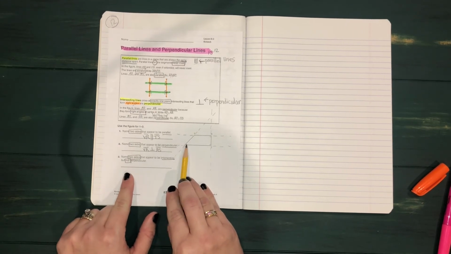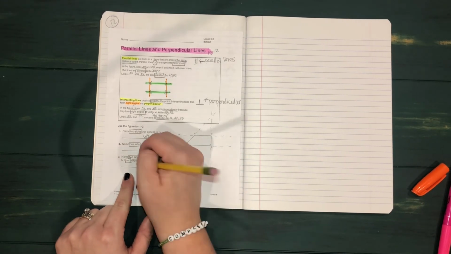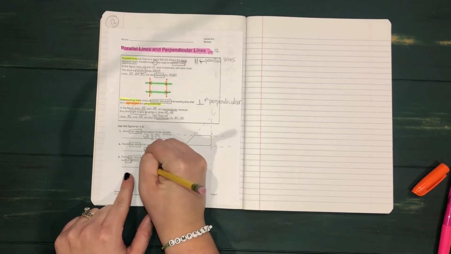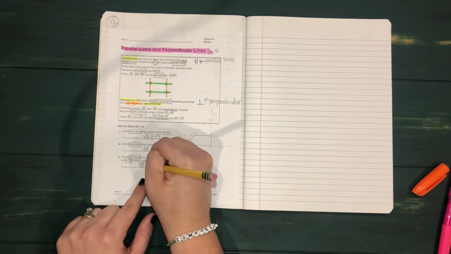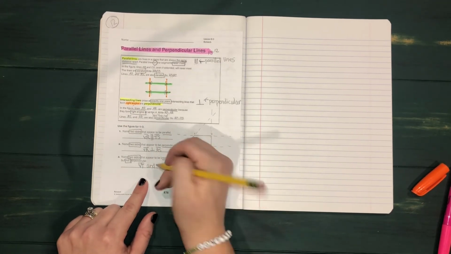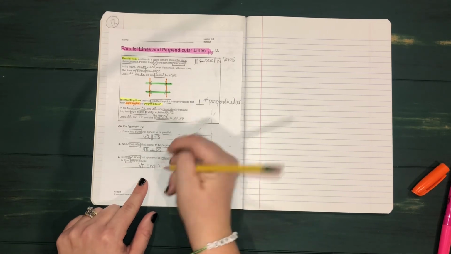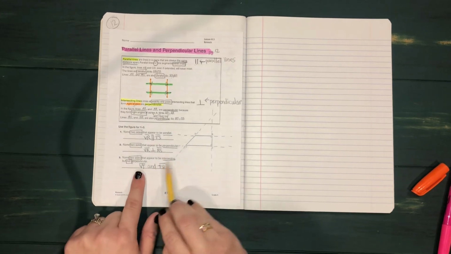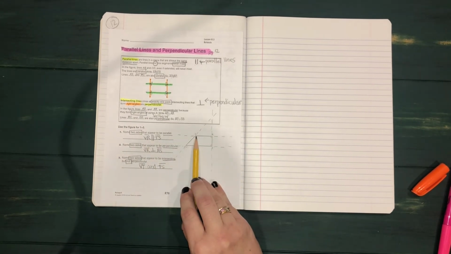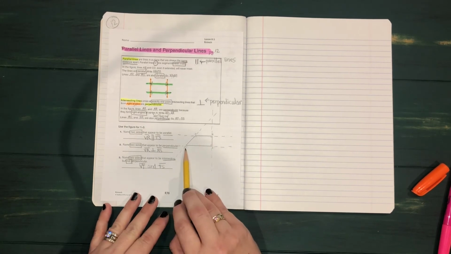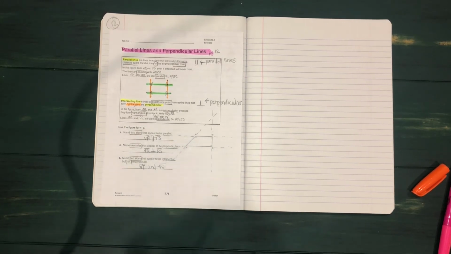So at vertex T, the first line I could say is line VT, and then I look at the line TS. So I can say, oops, T is kind of crooked, and then S. You could have also used this intersection or the vertex V and said line VR, and then you would have VT as your second line.